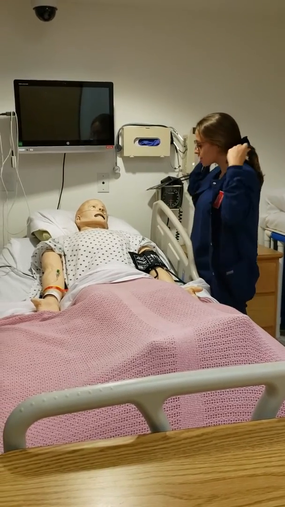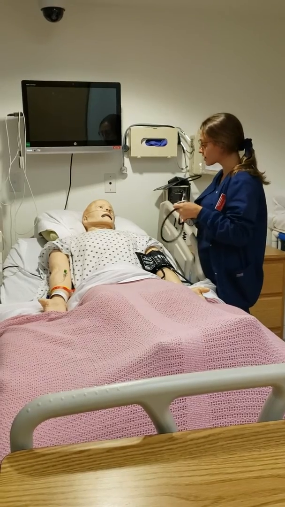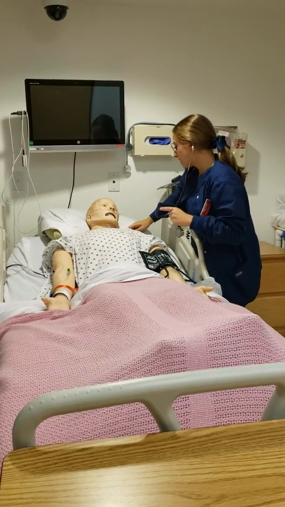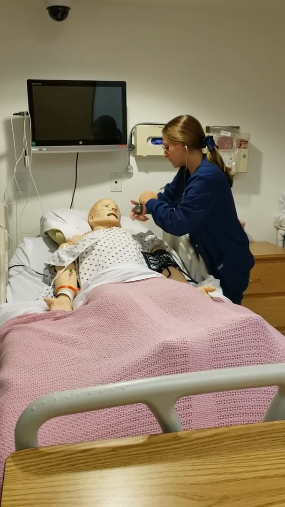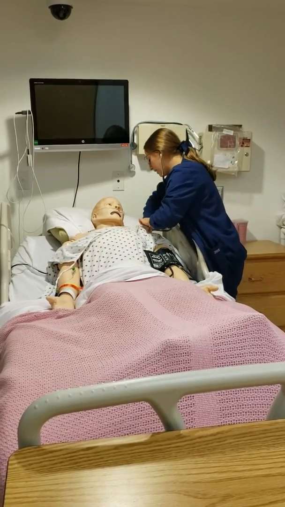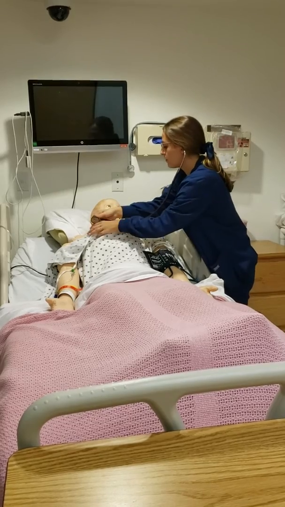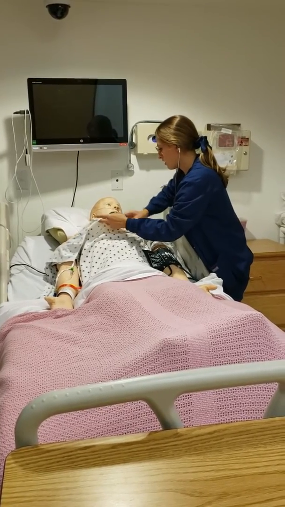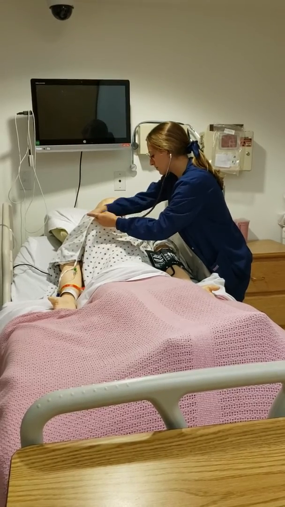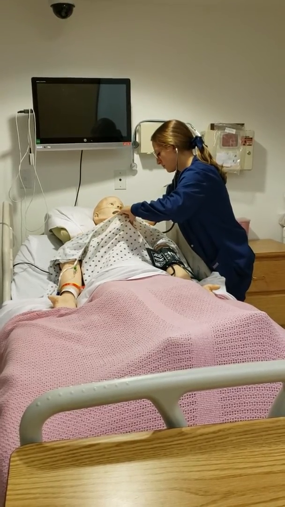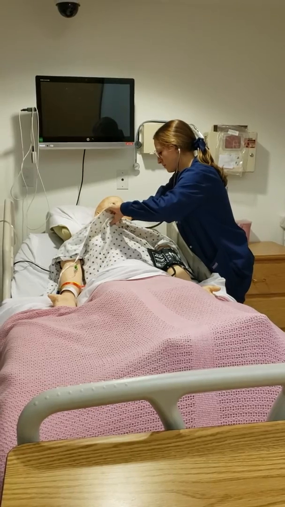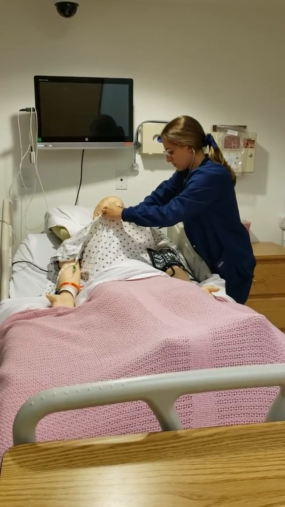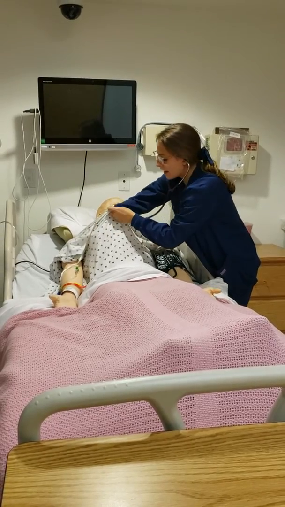Next, I'm going to move on to your thoracic area, which means your chest. I'm going to listen to your lung sounds. First, assessing your anterior lung sounds. And I will check bilaterally to ensure that they are equal. Checking all lung fields on both sides. I would also assess the lateral lung fields.